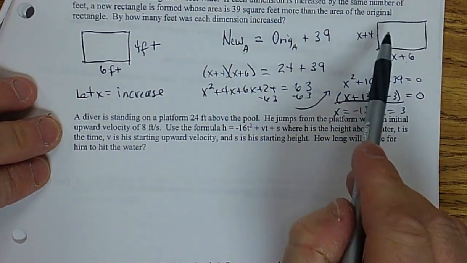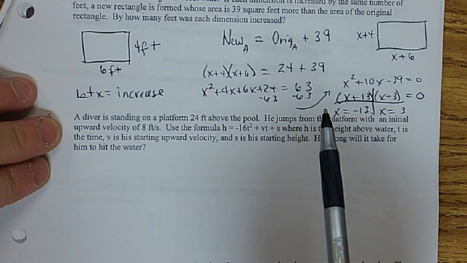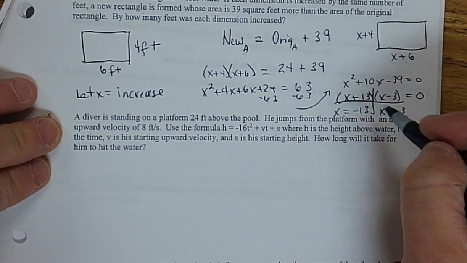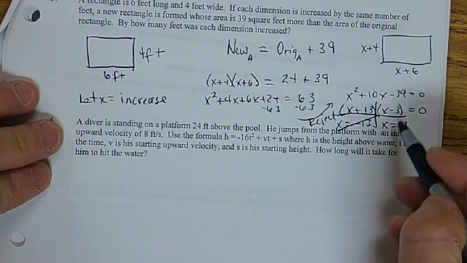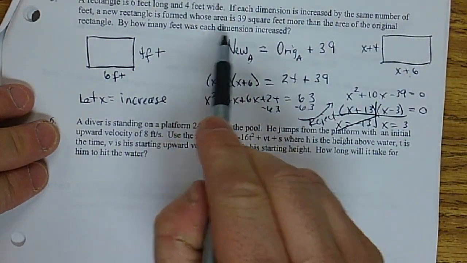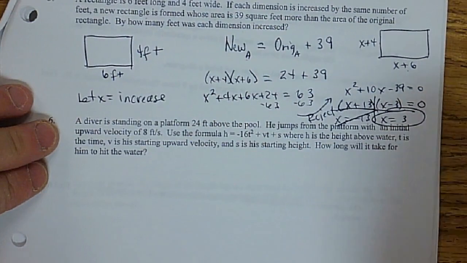This is a real-world dimension problem using length, so negative 13 would not make sense, so we're going to reject that guy. So x equals 3, and all they wanted was the increased dimension, so there's my answer.